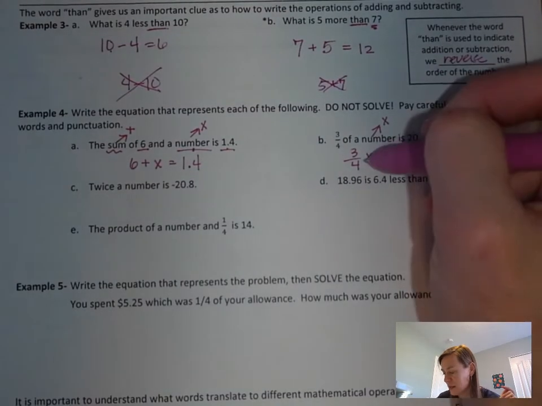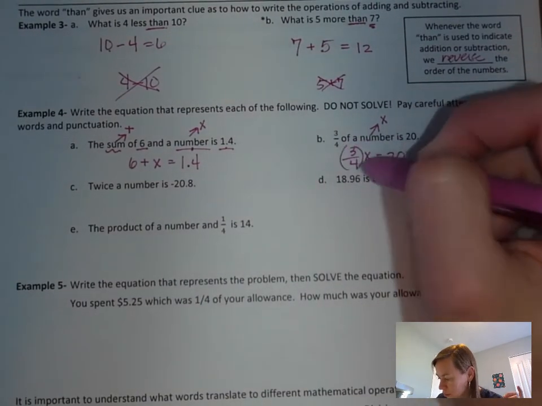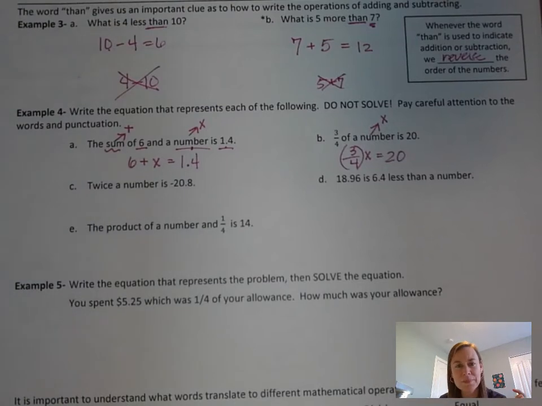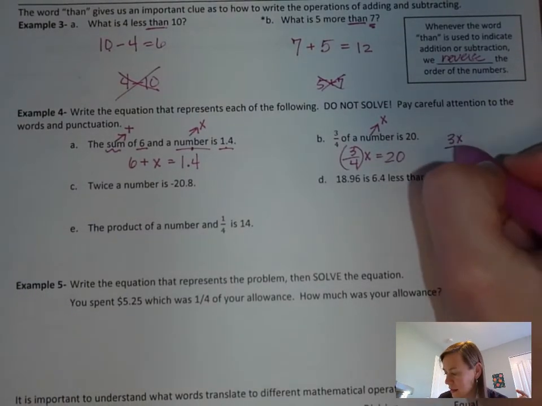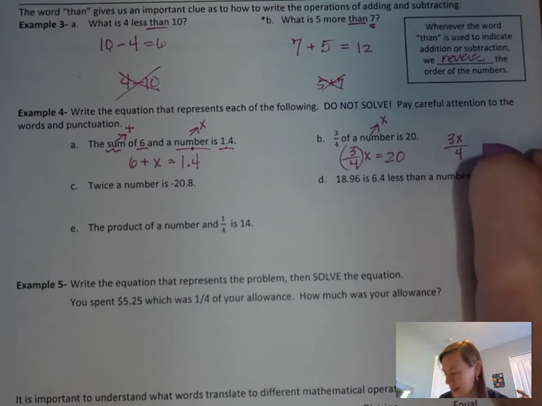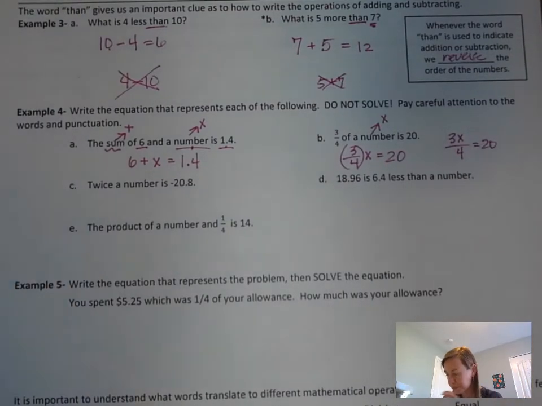Okay, so this is multiplication here. Sometimes you might see it written with parentheses like that. You might even see the x up there with the 3. That's a little less standard though, but it would still be correct. All right, let's go on to C.